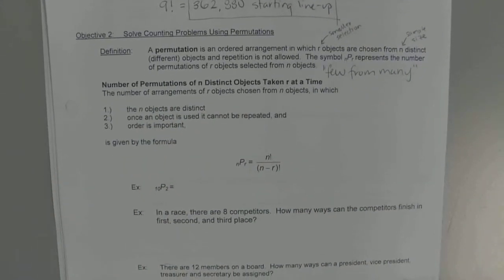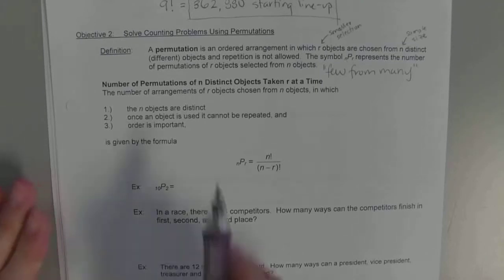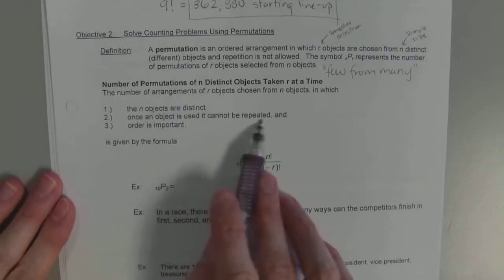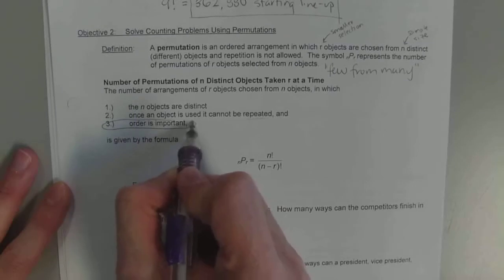What are the 3 main factors? 1, they have to be distinct, meaning the books cannot be the same. Like I can't have 2 algebra books or 2 stats books. They have to be different, okay? We have distincts. We cannot be repeated. So basically once you're chosen, you can't be chosen again. So it's like without replacement. Order is important, is the number 1 thing.